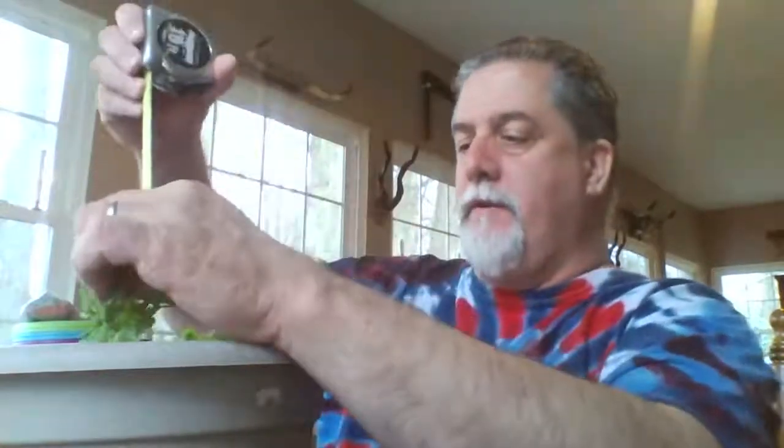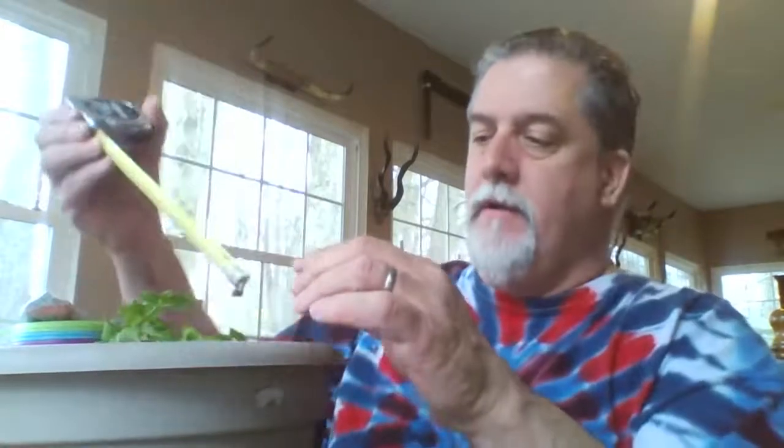And so the shoot or the stem is really thin and it grows tall and it's very weak. Now, Tuesday, I think we measured 5 inches. We're already up to 5.5 inches on that. So just in a few days, we've grown a couple inches.